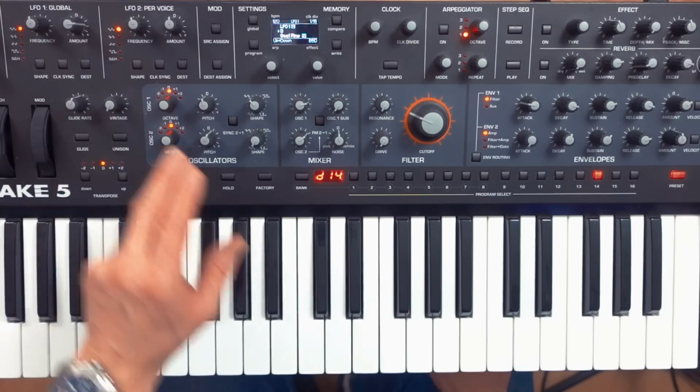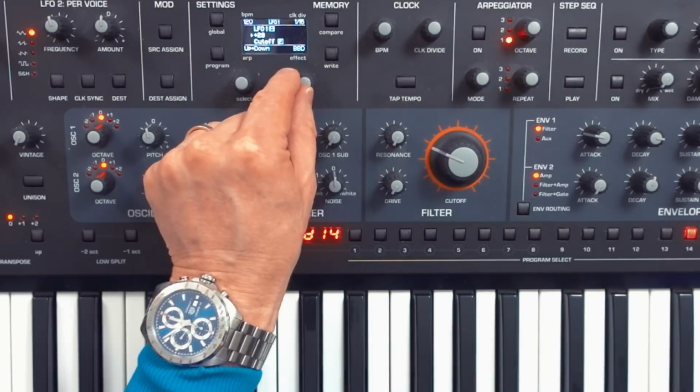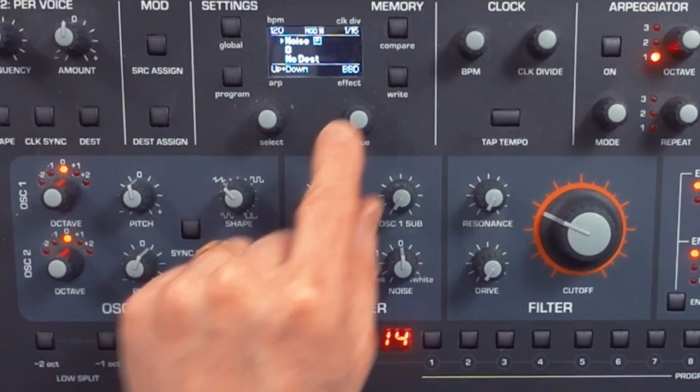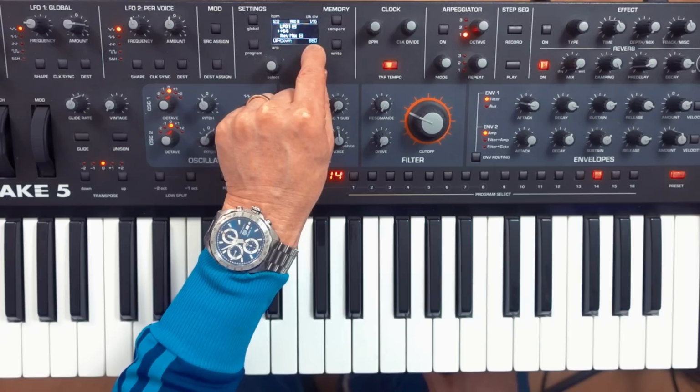As I said, the mod matrix is really comprehensive, and it's great that you can modulate the effects section as well. For instance, if I'm using LFO 1 to do the cutoff, I can also get it to do the verb. So I just put LFO 1 into reverb mix. As it opens the filter, it'll give us verb as well.